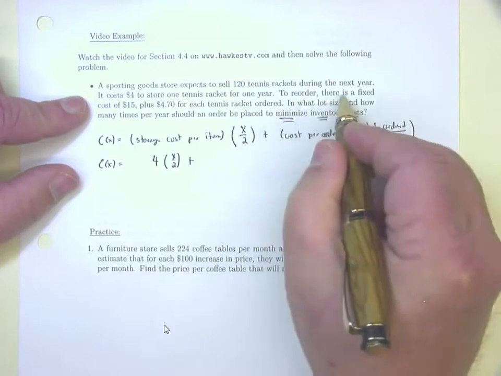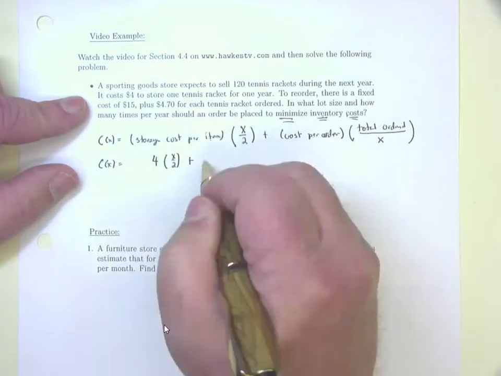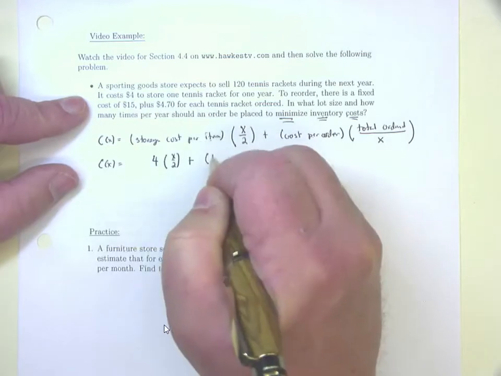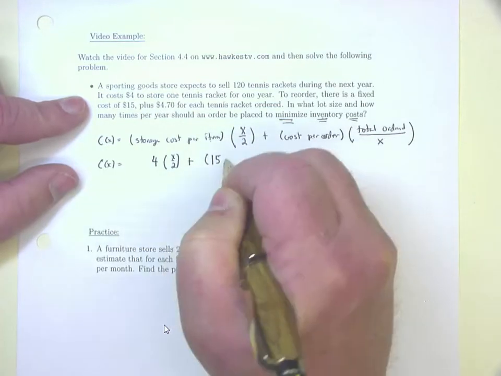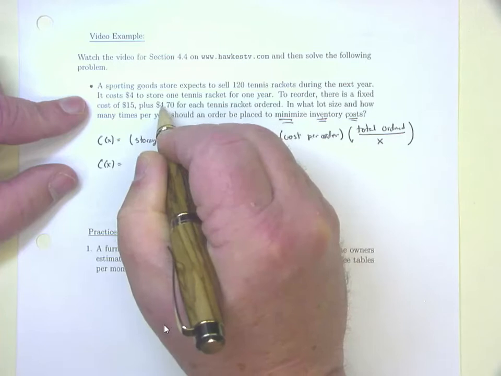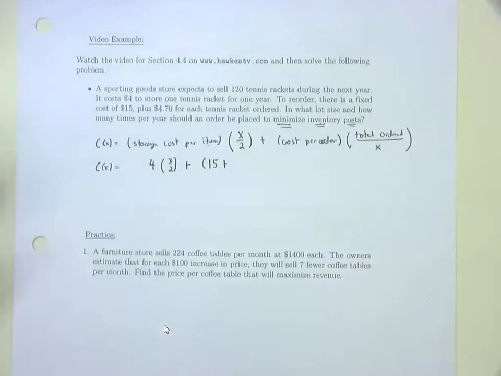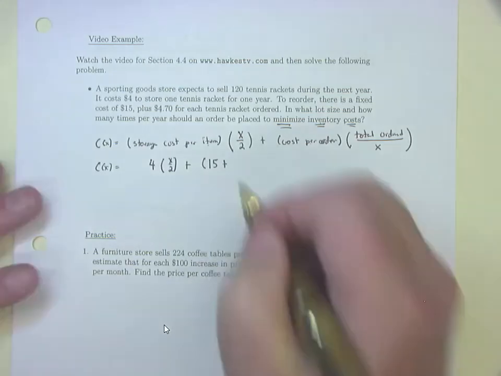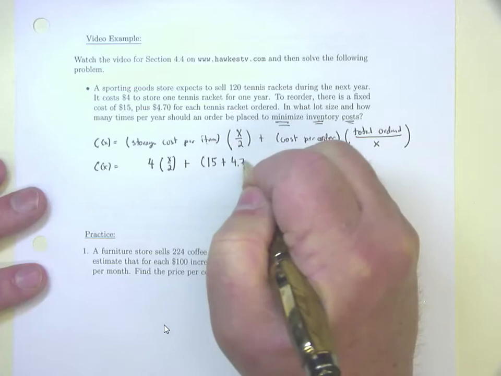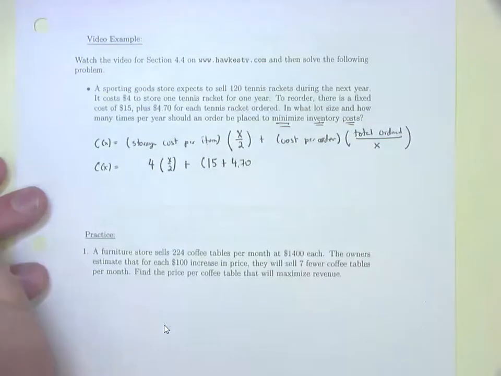To reorder, there is a fixed cost, so here comes the big one. There's a fixed cost of $15, that'll be 15, plus $4.70 for each additional tennis racket you order. It costs you $15 to get one of these tennis rackets. Just a fixed cost. If you're going to order it, that'll be your shipping cost, let's say. And then, wait a minute, there's more cost. There's $4.70 per each tennis racket we're ordering.